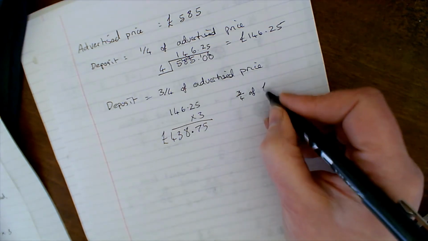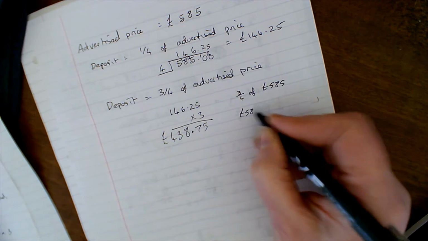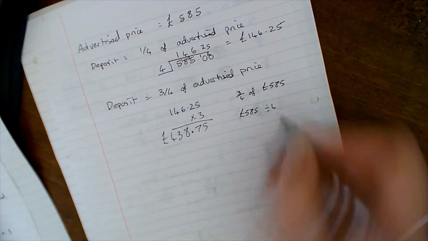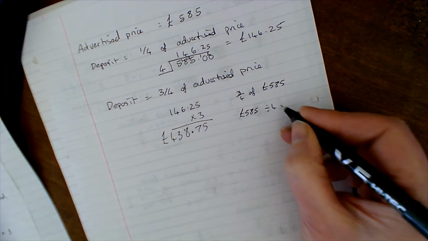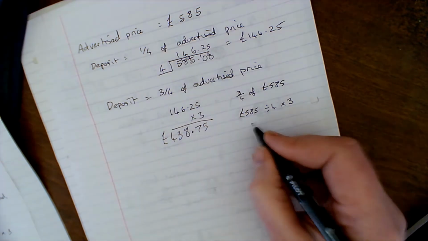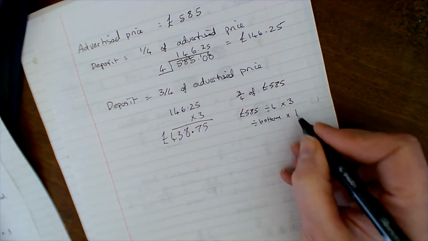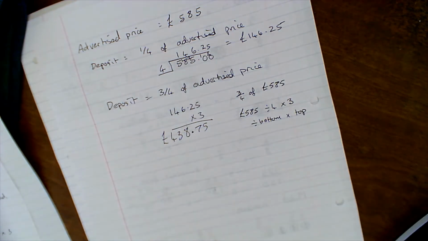of 585. You do 585 divided by 4, because that gives you 1/4, and then times it by 3, because that gives you 3/4. Divide by the bottom, and you times by the top of the fraction. Some people like to just remember it like that: divide by the bottom, times by the top.